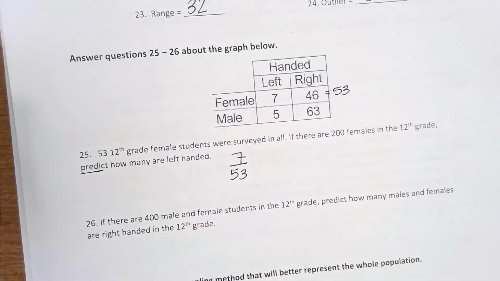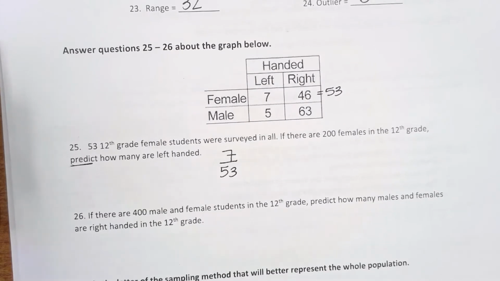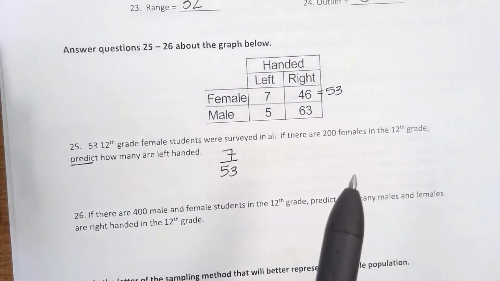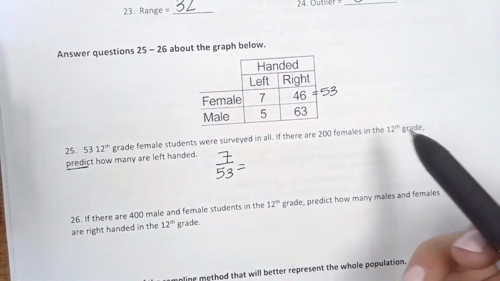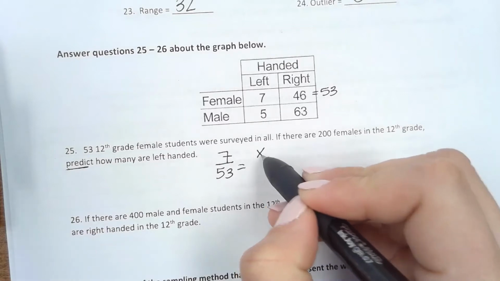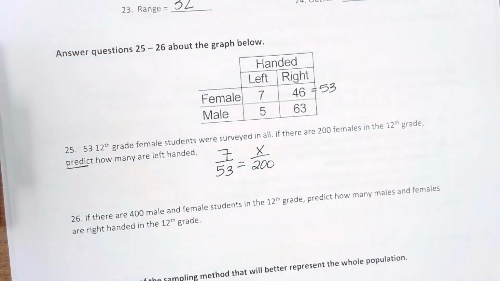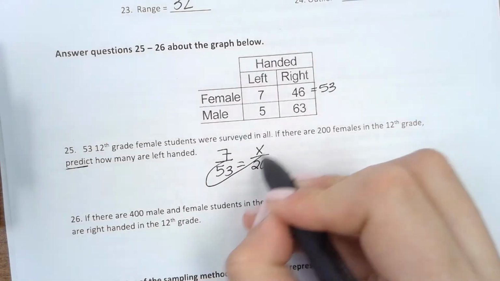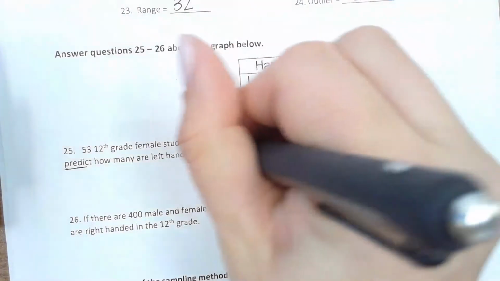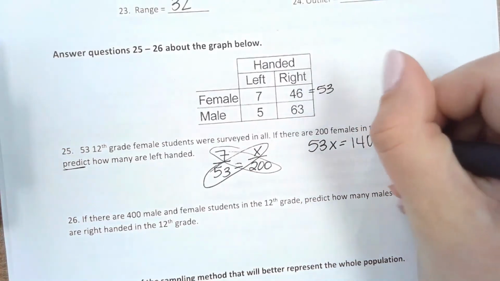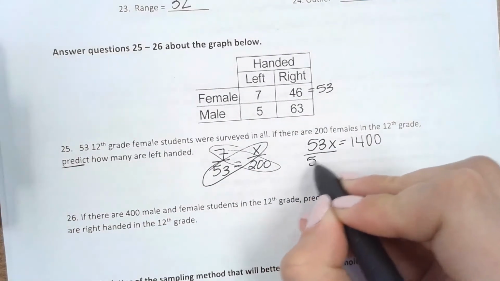Okay, so you need to find 3 numbers and set it up to find your missing number. So 7 out of the 53 female students said that they were left-handed. So now I'm trying to figure out, okay, if there's 200 in the 12th grade, how many of those would be left-handed? So my second fraction is x out of 200. And then now I can just solve it. So 53 times x is 53x. 7 times 200 gives me 1400. Divide both sides by 53.